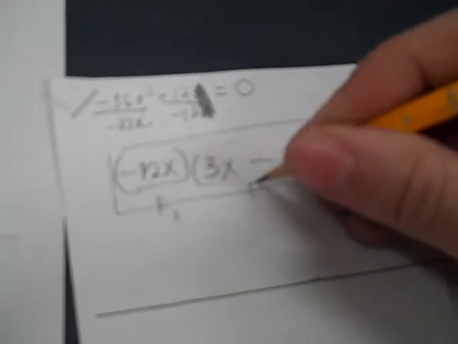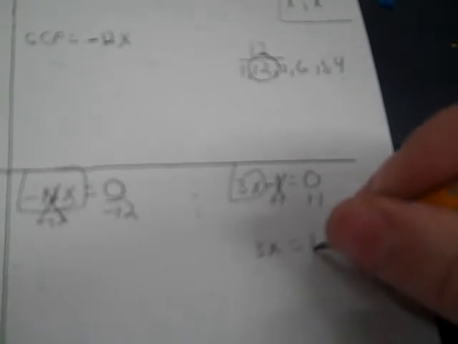F1, F2. Okay, so inside F1 I have negative 12x. That means negative 12 times x could equal 0. In F2, I have 3 times x minus 1. 3x minus 1 equals 0. And F stands for factoring, okay? Divide by negative 12. Divide by negative 12, so my first one's 0. Then I box up 3x, so plus 1, 3x. 0 plus 1's 1.